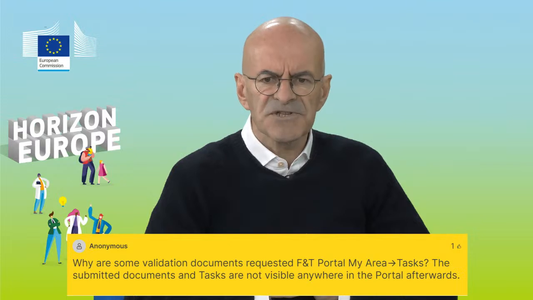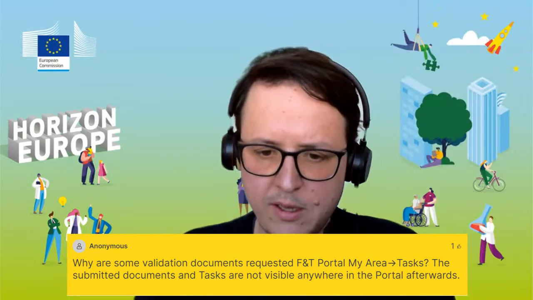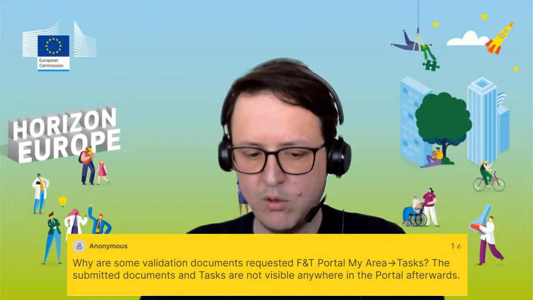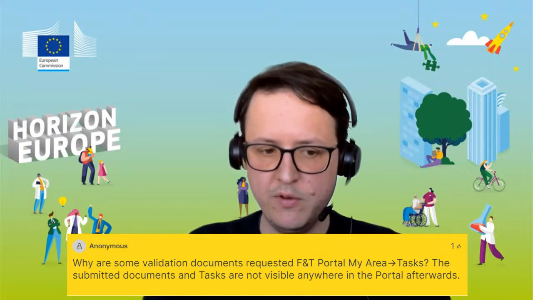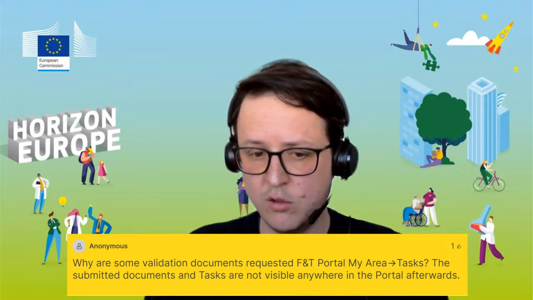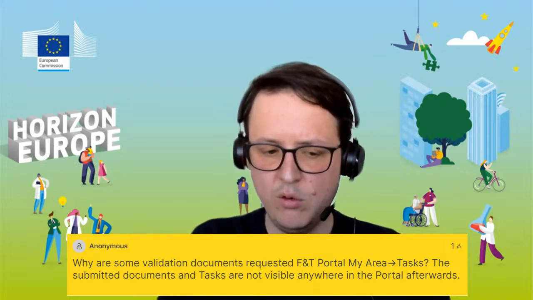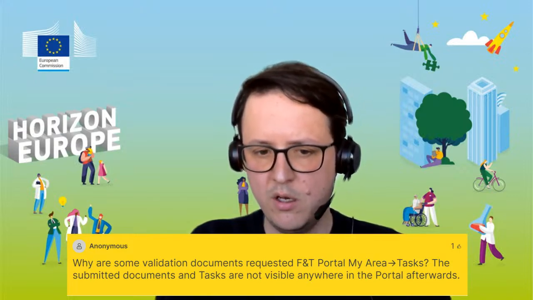Thank you. The next question. Why are some validation documents requested in the funding and tenders portal My Area tasks? The submitted documents and tasks are not visible anywhere in the portal afterwards. So the task is open for you so that, once you complete it, we are notified that it's our turn now to take action. However, the tasks are not visible anymore once they're completed, but the documents that you submitted under the tasks, you can see them in the Documents tab. If you go to the Documents tab, you'll see which documents are uploaded already. They're stored there.